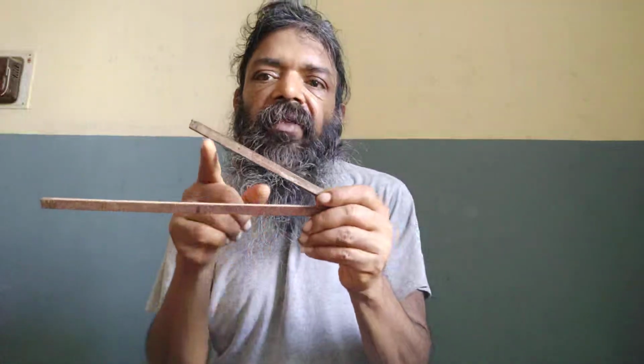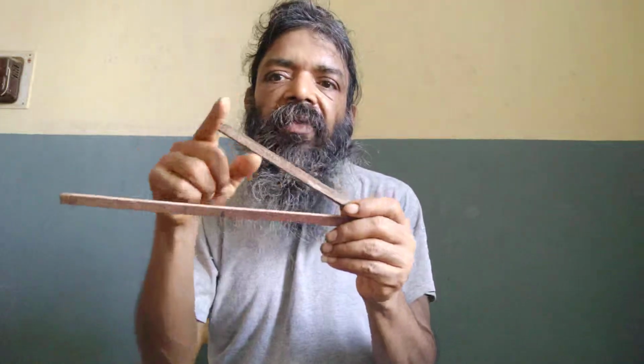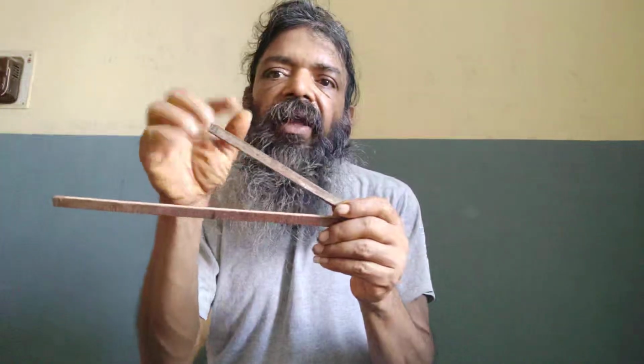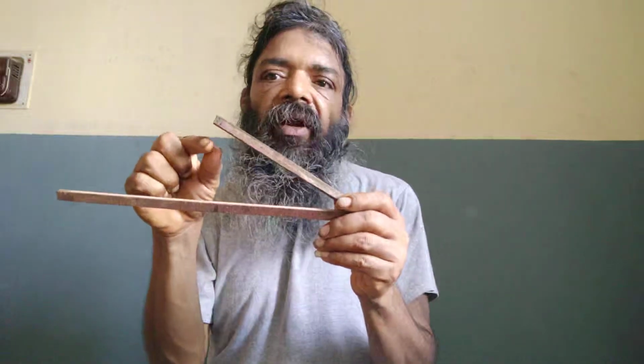If this angle is 180 degrees, then this angle and this angle with the straight line is also 180 degrees. This angle, the one with the arc, is making a 90 degree angle, because the radius and the arc are perpendicular to each other. That's why it is a polar coordinate system. They are orthogonal. This 90 degree angle, we call it alpha.